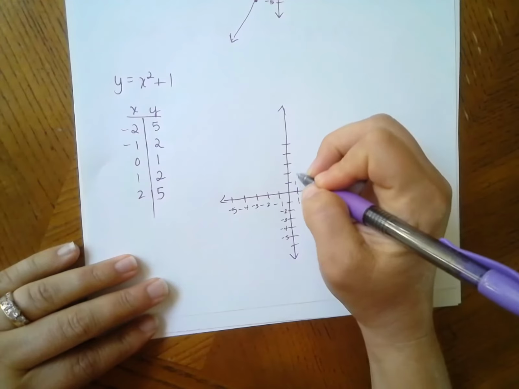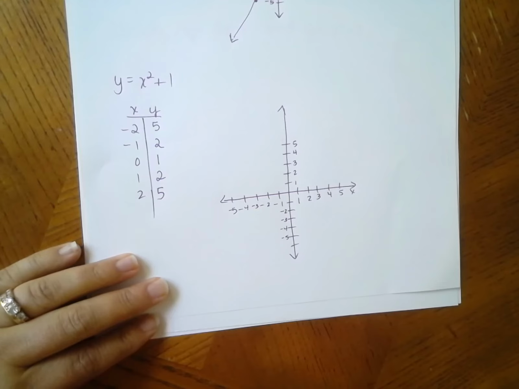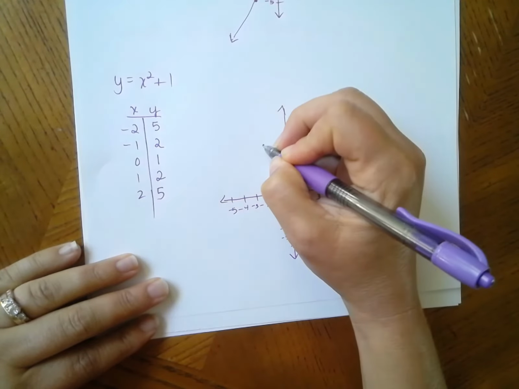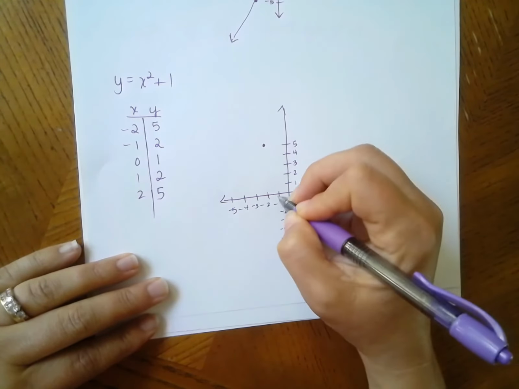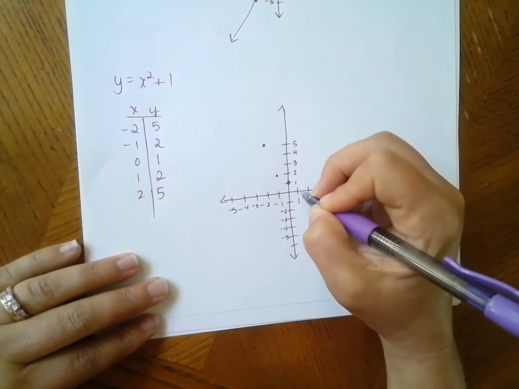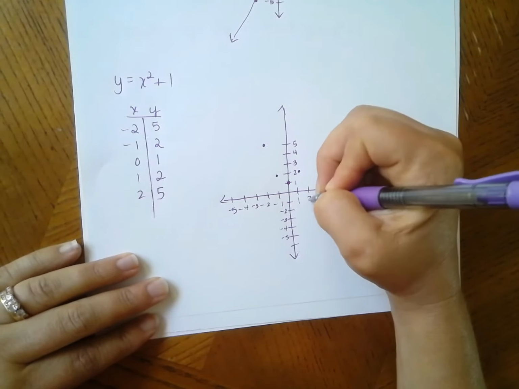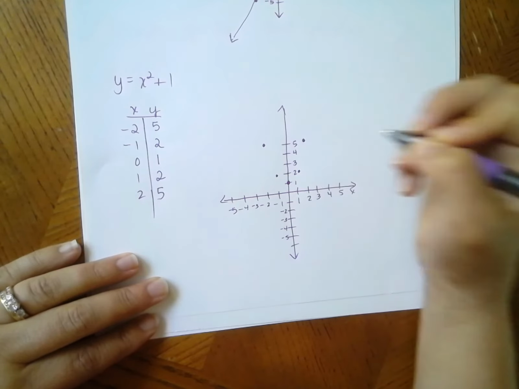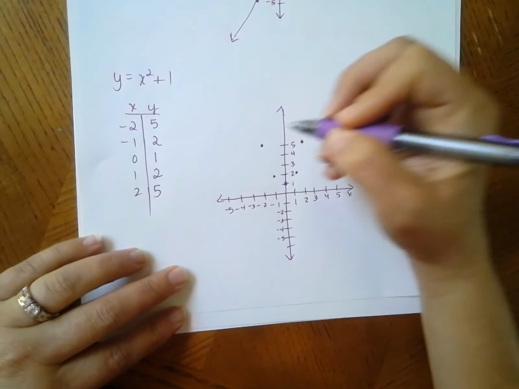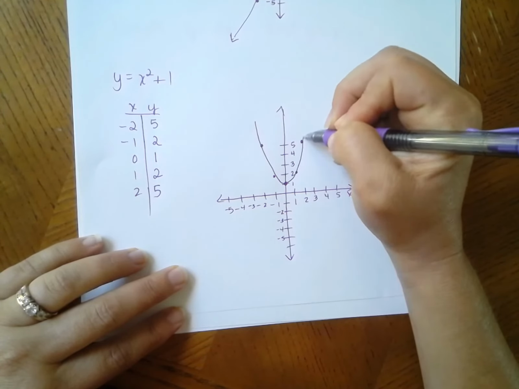So, oops, I didn't finish my labeling. Negative 2, 5, so I'm going to the left and then up here. I have negative 1, 2 here, 0, 1 here, 1, 2 here. Again, if you need help plotting points, then you need to go back and watch the point plotting basics. I have another lecture online. Okay, so I'm just going to connect these then with a smooth curve.